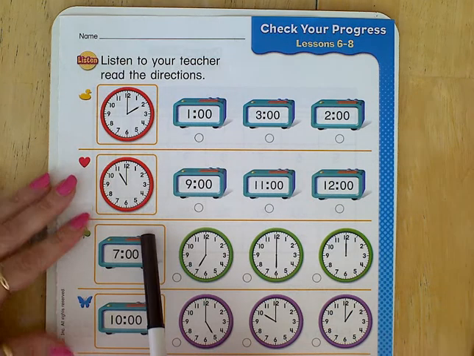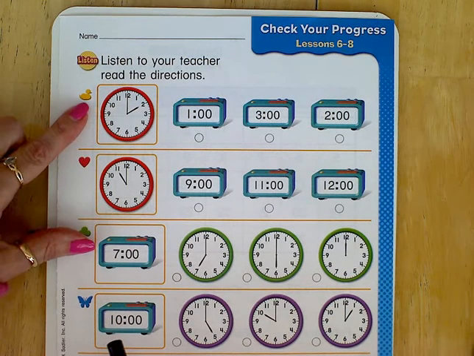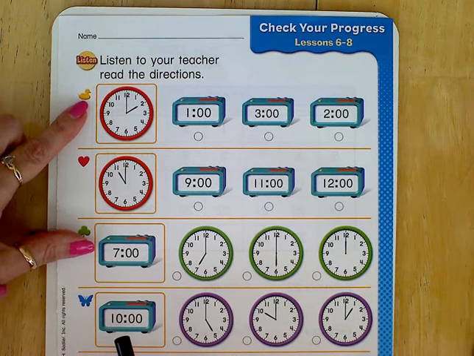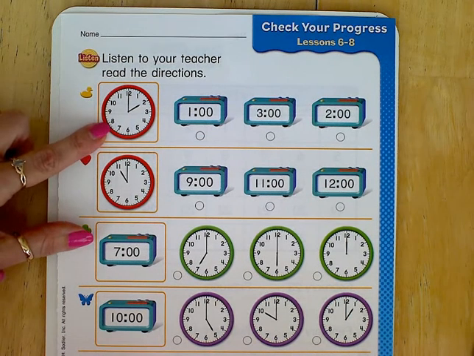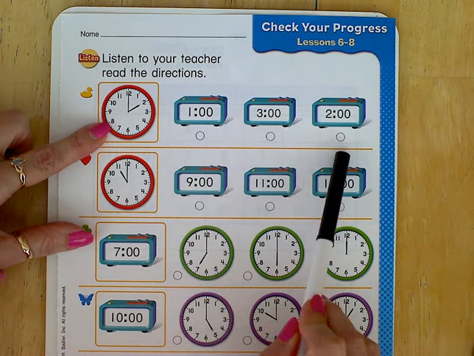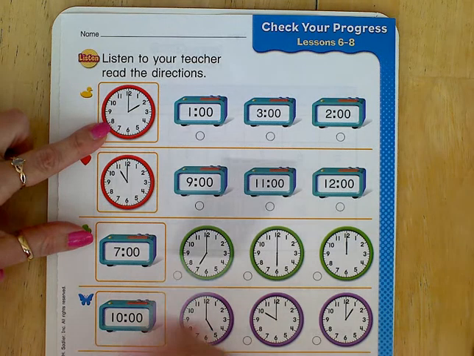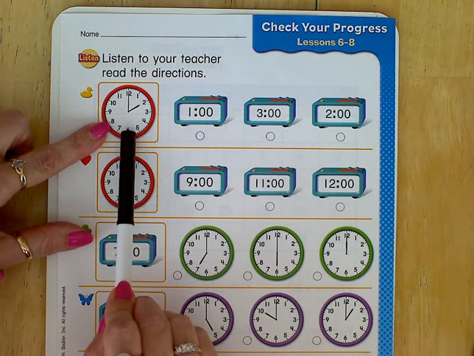So everybody point to the duck row. In the duck row, I want you to look at the red clock. Look at the time on the red clock, the analog clock. Would you please match that time on the digital clock? Which one has the same time? Please color the dot underneath.